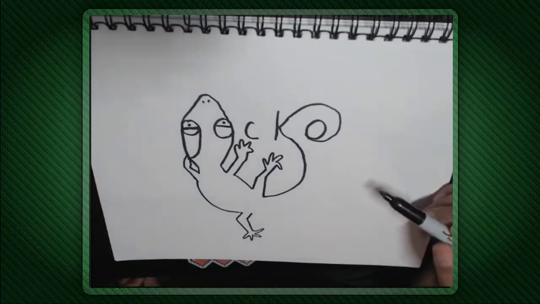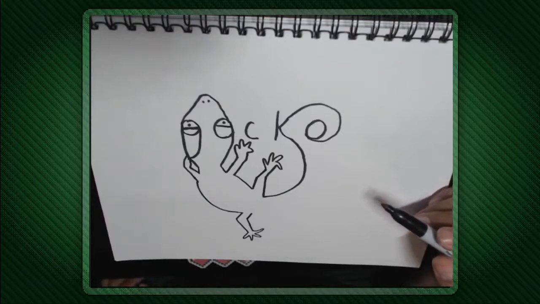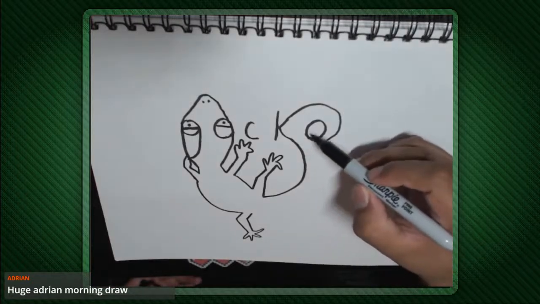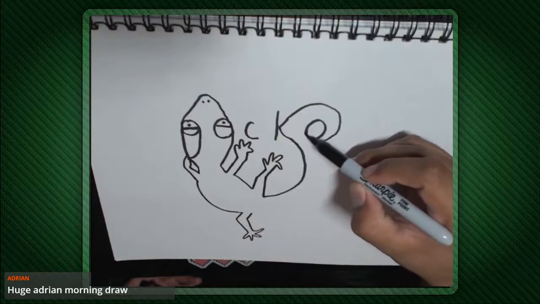Yep, we will do this again, Haiti, because this one is really hard. The gecko is really hard, and we're using our imagination to draw it. So, and we had to follow direction very closely.